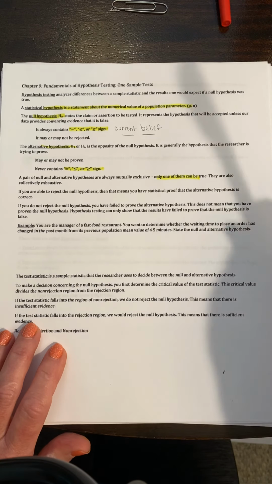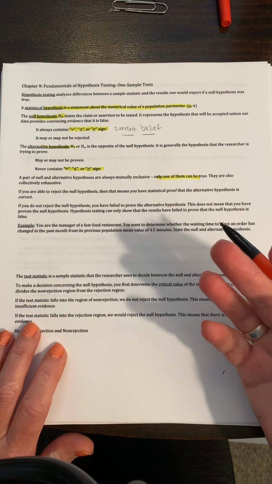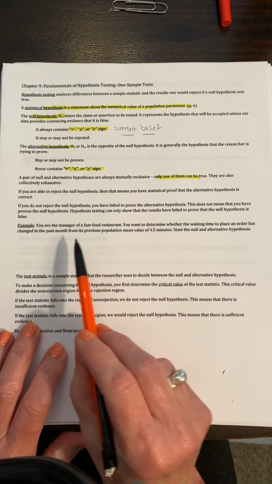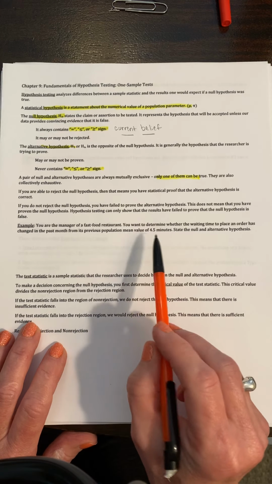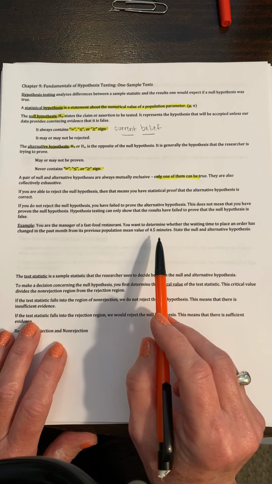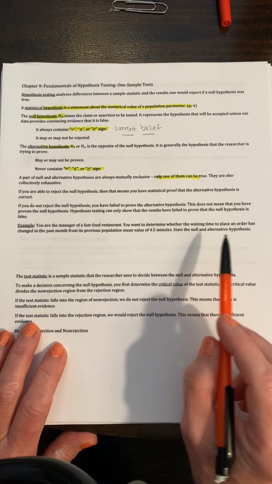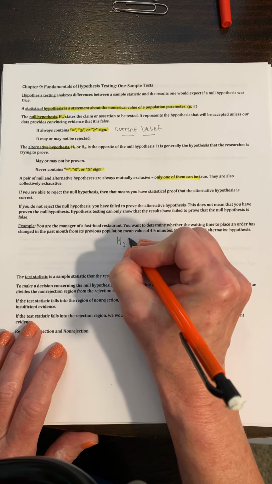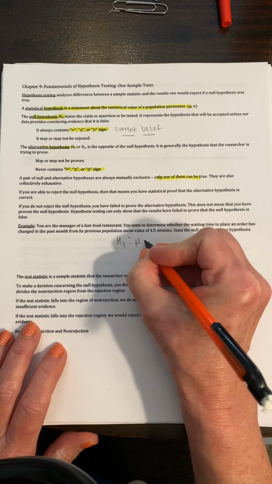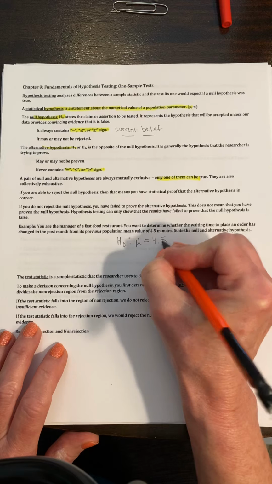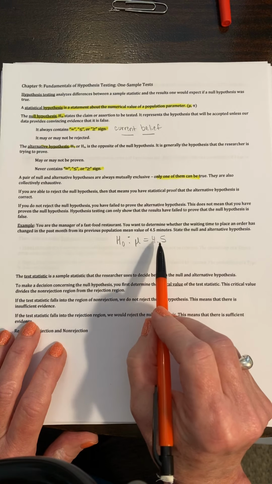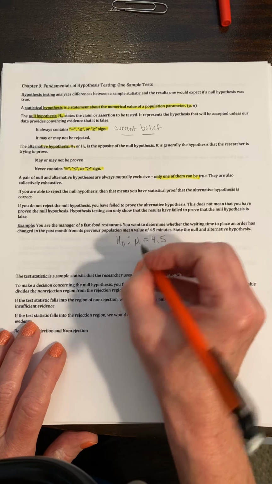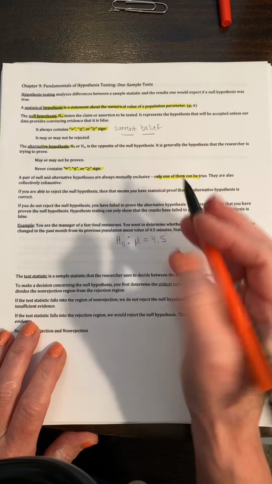Okay, here's an example. Let's write, because we're going to have to write hypotheses. We're the manager of a fast food restaurant, and based on the past month, we've had a waiting time of an average of 4.5 minutes. State the null and alternative. What we believe, what we've seen is that the average time is 4.5. This is how you write a hypothesis. You've got your colon here. This is always a population parameter. Always has one of these signs here.